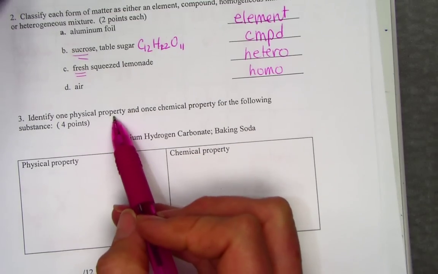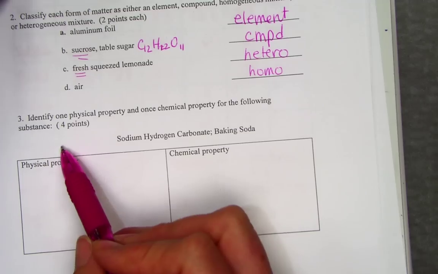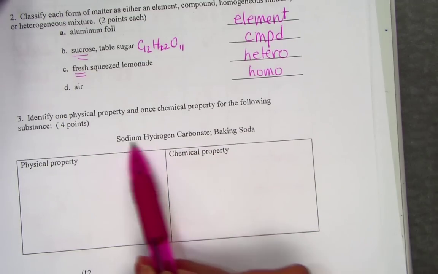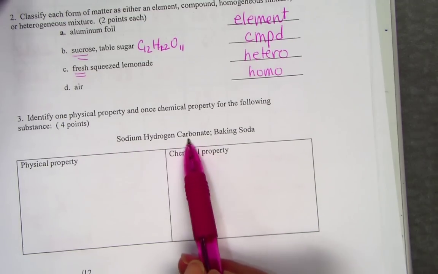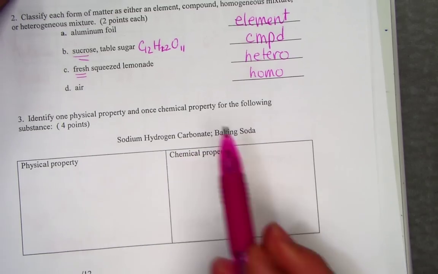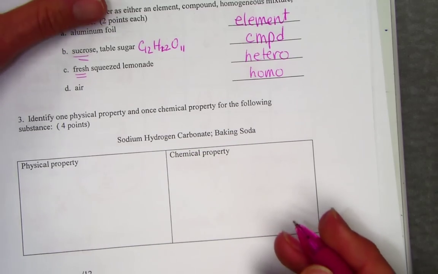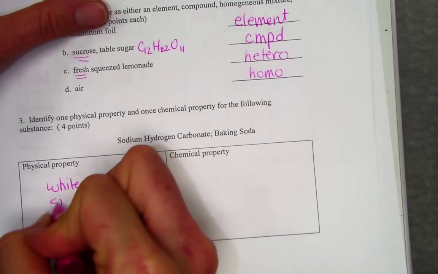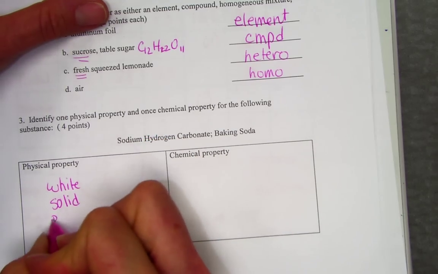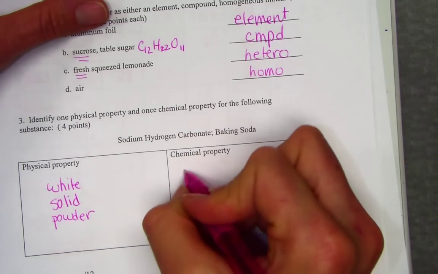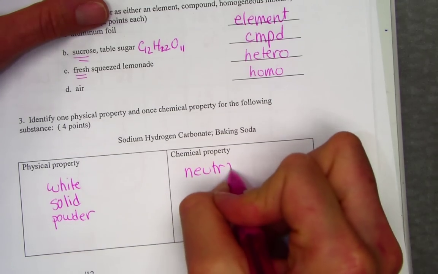Identifying one physical and one chemical property, and the only difference here is that the substance that you'll be asked to talk about changes. This one is sodium hydrogen carbonate. It is baking soda. Imagine baking soda. Now we've used that several times in the lab, so I hope you get a nice visual that it's simply a white solid powder. It is used to neutralize acids.